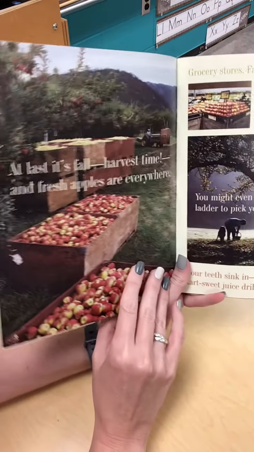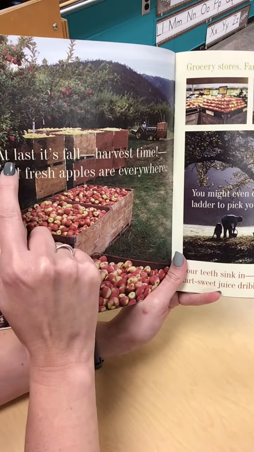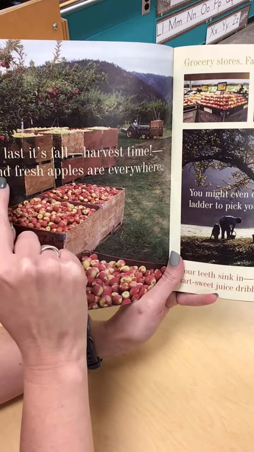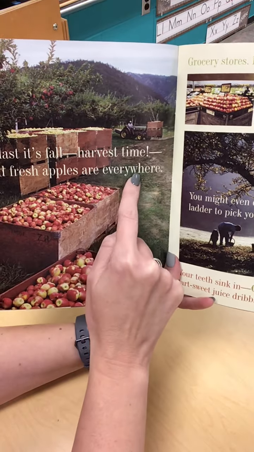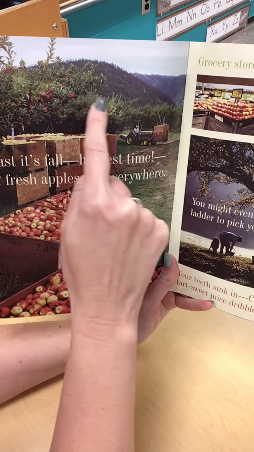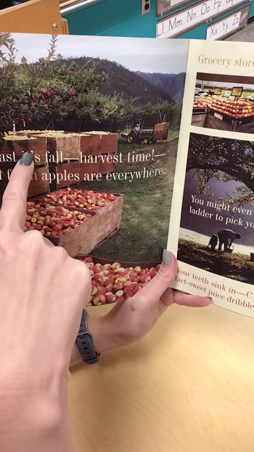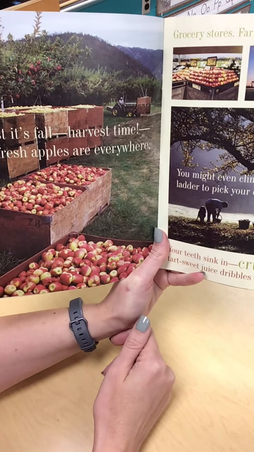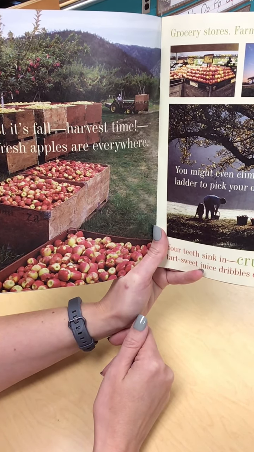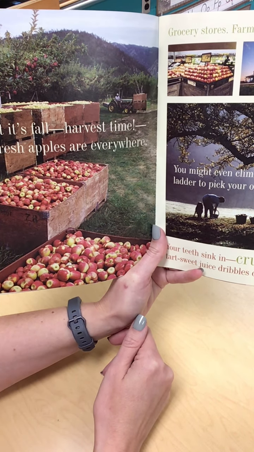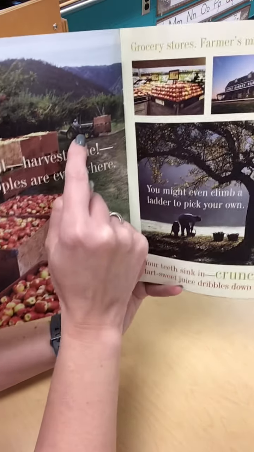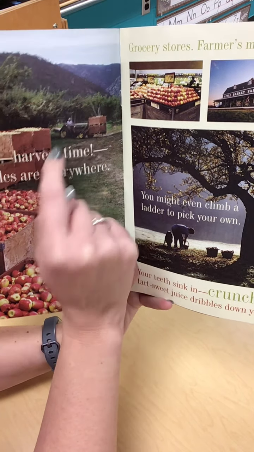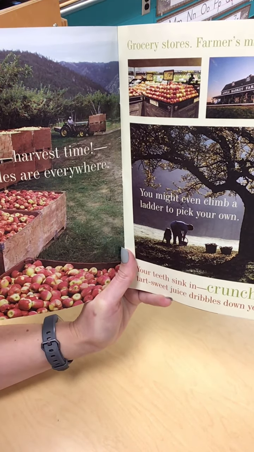At last, it's fall, harvest time, and fresh apples are everywhere. Look at those apple trees. They're still full of apples, but look at these boxes. They're full of apples too. Wow, that's a lot of apples. So the farmer, we can see the farmer here with the tractor moving those heavy boxes of apples around on his farm.